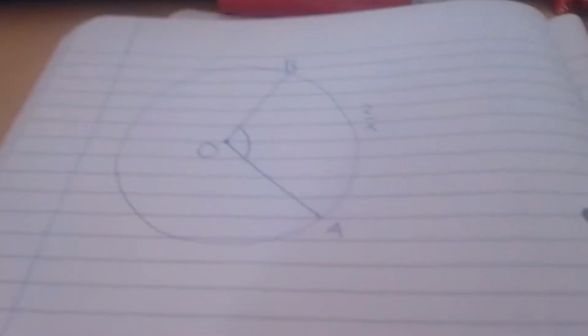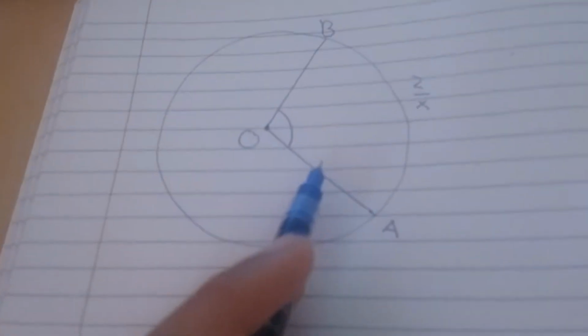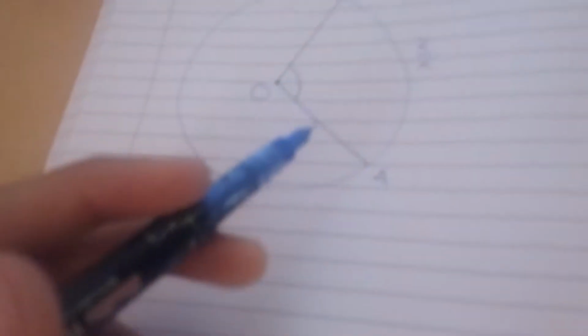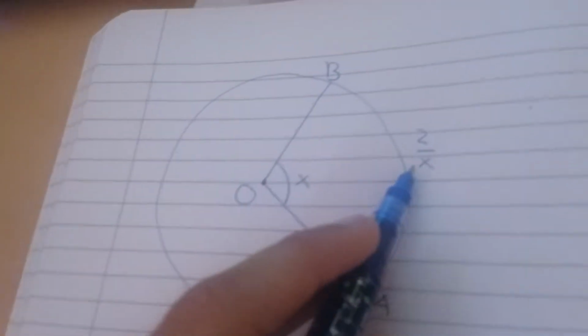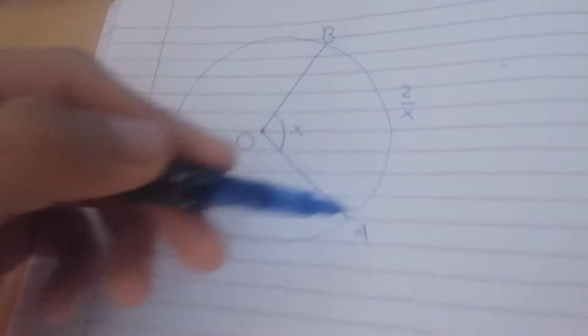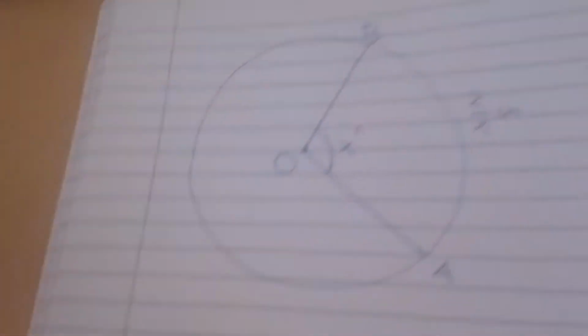I have the diagram down. The circle isn't a perfect circle, but it would do. And the length is also not perfect, but it will do. This angle is equal to x, and the length of this arc is equal to 2 by x centimeter. Let me write that down, centimeter. Let me denote c for radians, and let's do this.